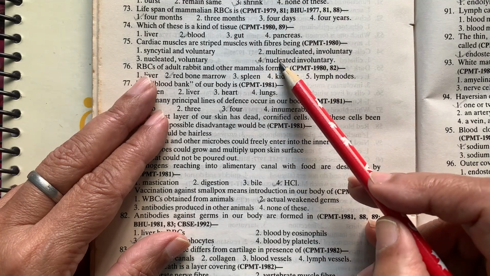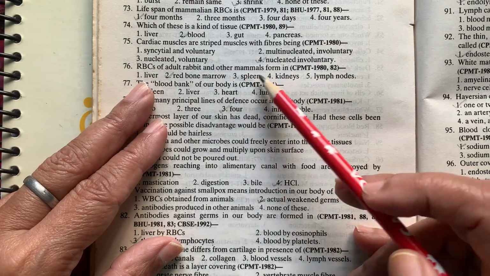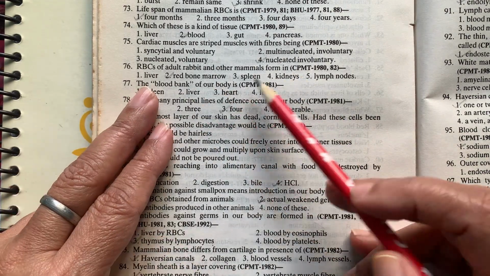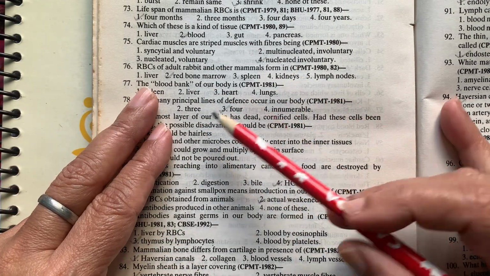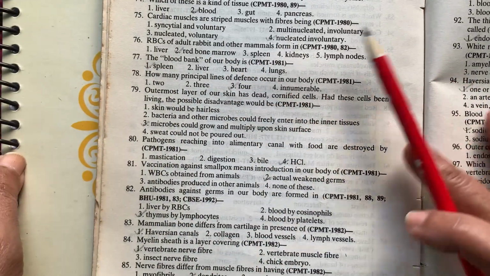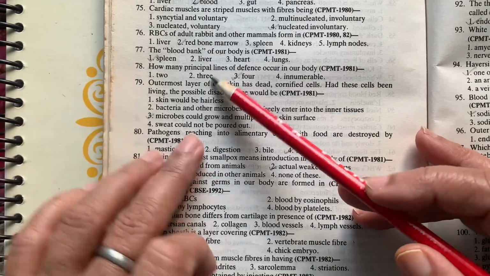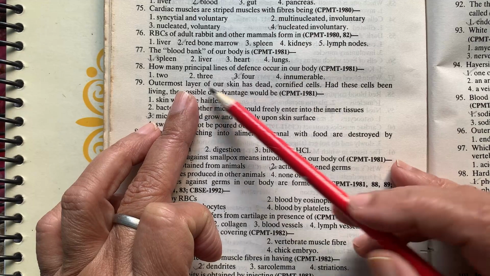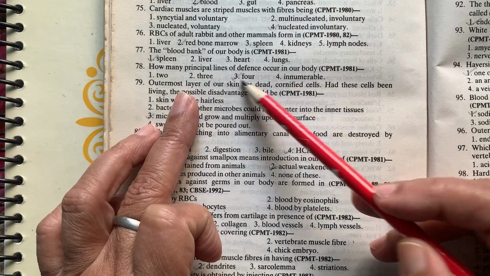It is nucleated, involuntary. RBCs of adult rabbit and other mammals form in liver, red bone marrow, spleen, kidney, lymph nodes. It is in red bone marrow. The blood bank of our body is spleen, liver, heart, lungs. It is the spleen. How many principal lines of defense occur in our body? 2, 3, 4, innumerable. It is 4.